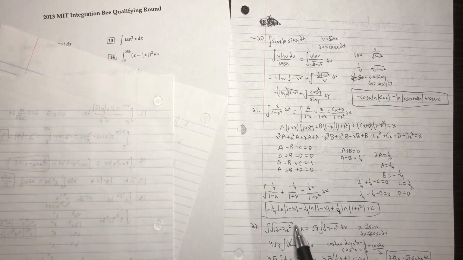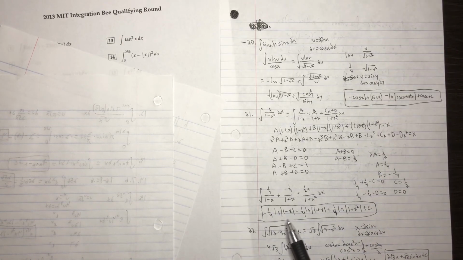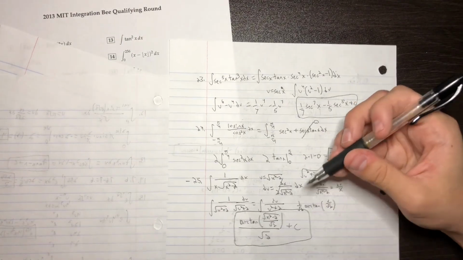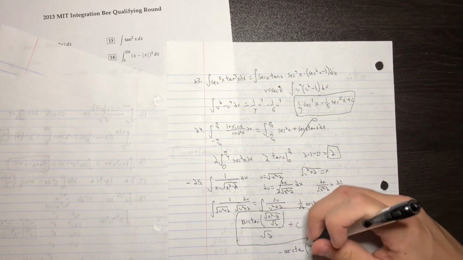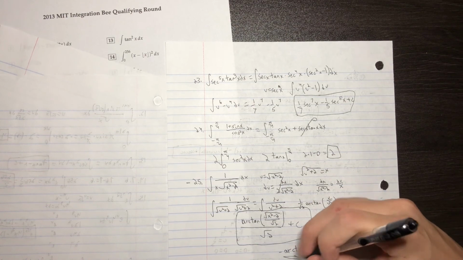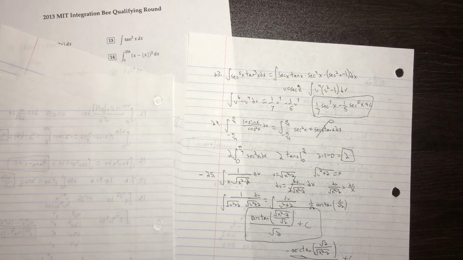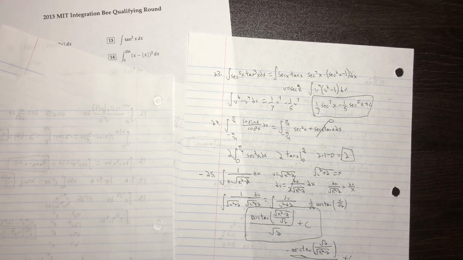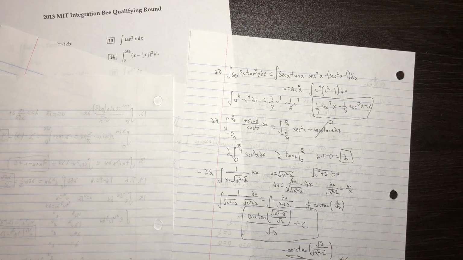On 21, they combined these two natural logs into one to get minus 1/4 natural log of 1 plus x squared. And then I think that was it. No, sorry. On question number 25, their answer was negative arctan of root 2 over root x squared minus 2 all over root 2 plus c. And now if you graph these, they actually look different. They're the same function, but the plus c is different. It's just shifted up and down from each other, such that they're the same function, just the plus c makes a difference. So these really are the same answer.